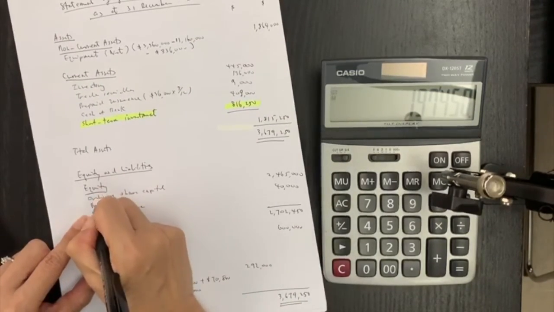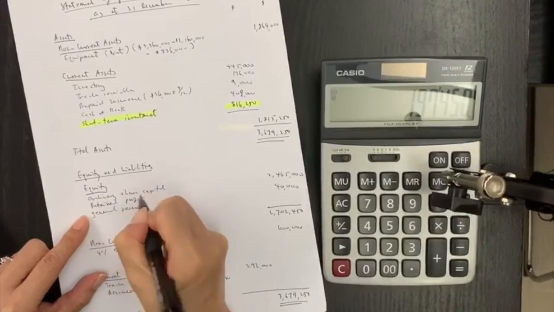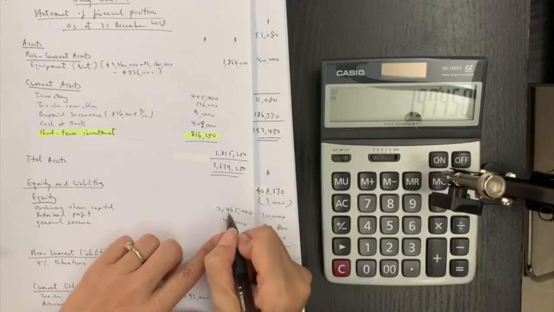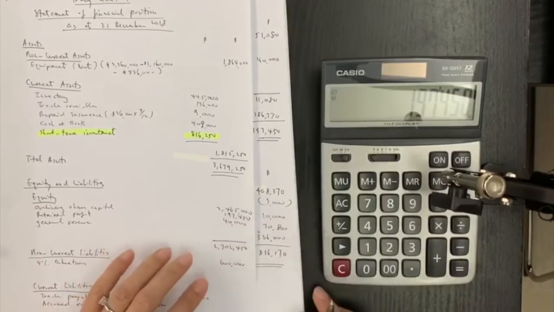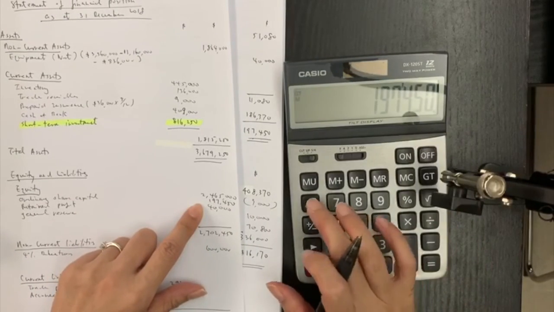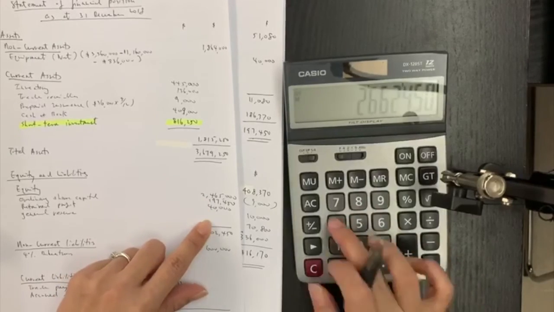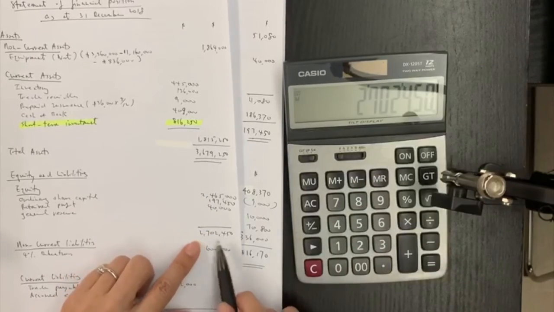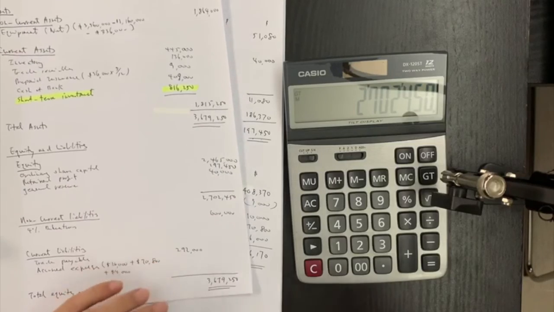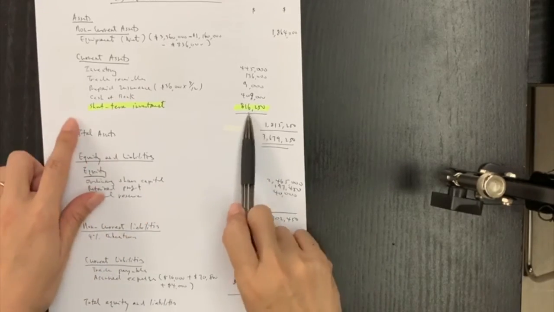So therefore we have retained profits carried forward, 197,450. Okay, and then I can check with my calculator. Plus 197,450 plus this. Yes. And finally you can use the calculator to close everything.